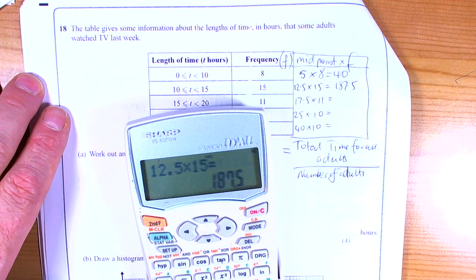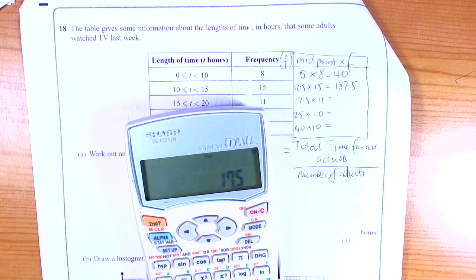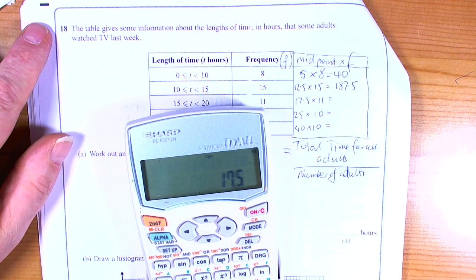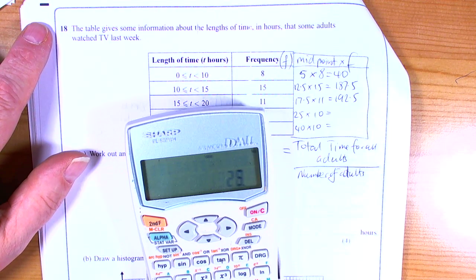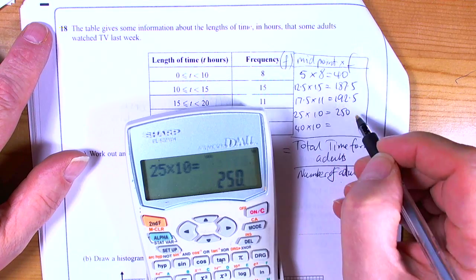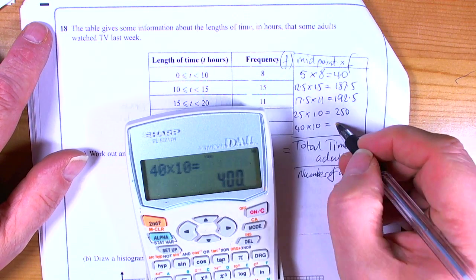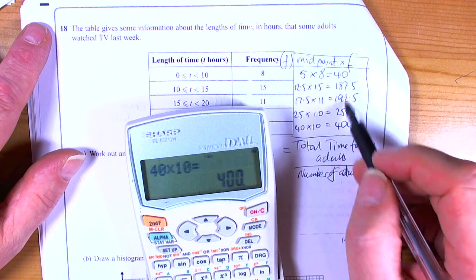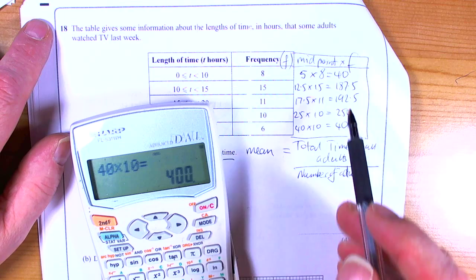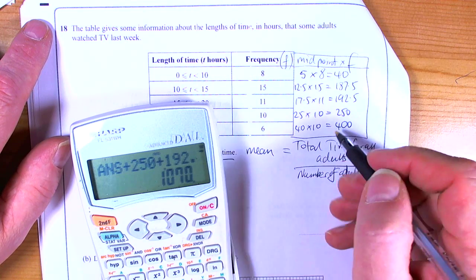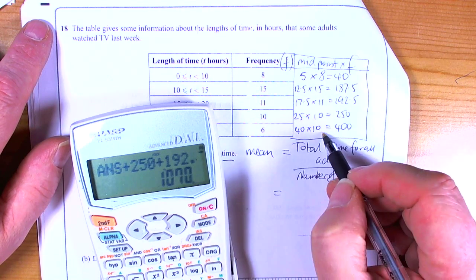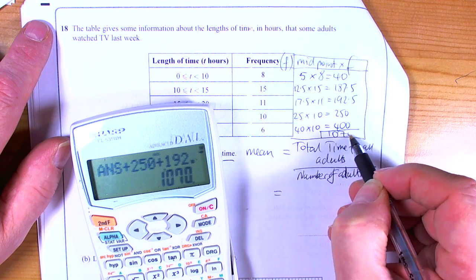So I've got 17.5 times 11, 25 times 10, 40 times 10. And then we need to add up all of these, because these are our estimates of the hours that each of the groups watched. So 400 plus 250 plus 192.5 plus 187.5 plus 40 equals. So we've got a total time, when we've added these up, of 1070 hours.